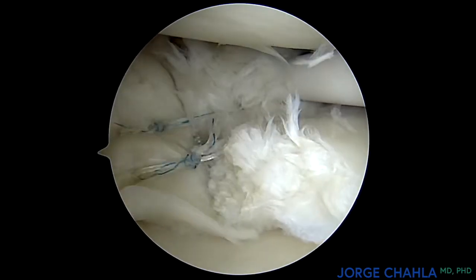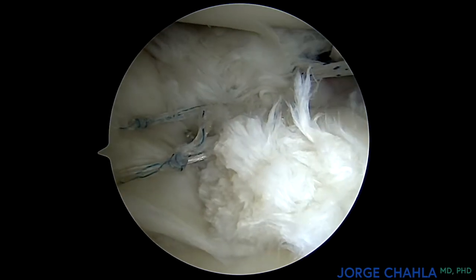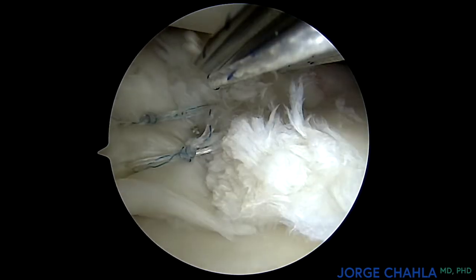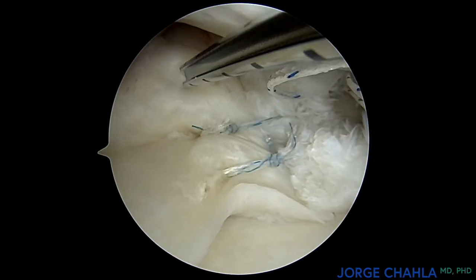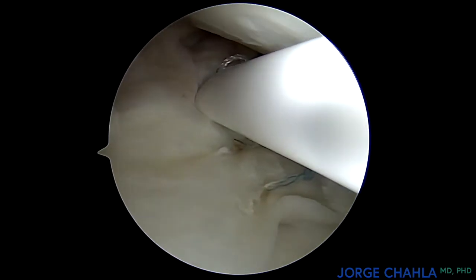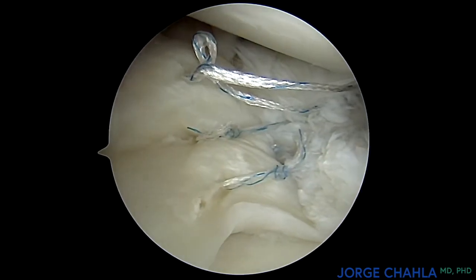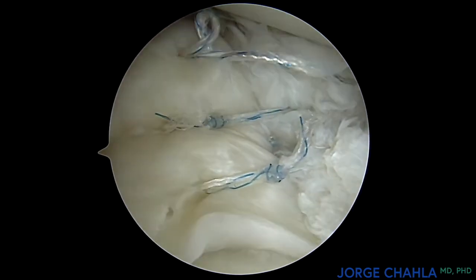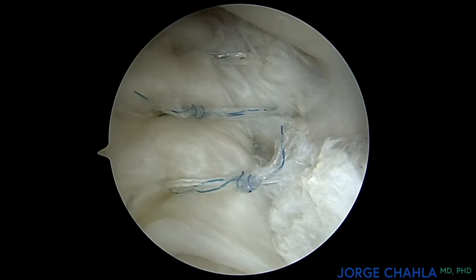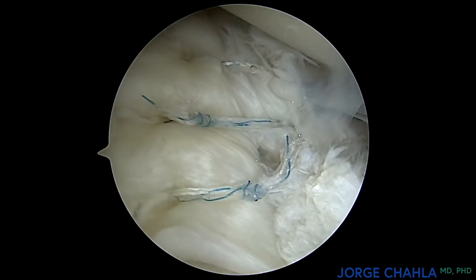A third and final horizontal mattress suture is placed at the meniscocapsular junction at the same distance anteriorly and posteriorly. Final tensioning is confirmed under direct visualization.